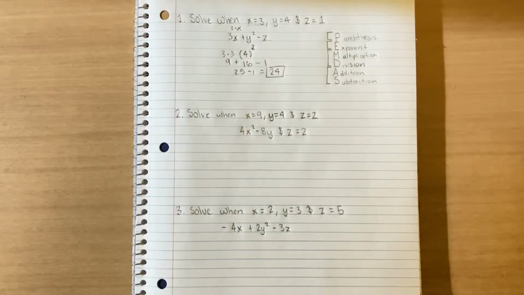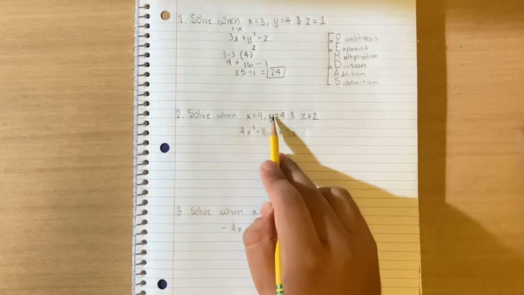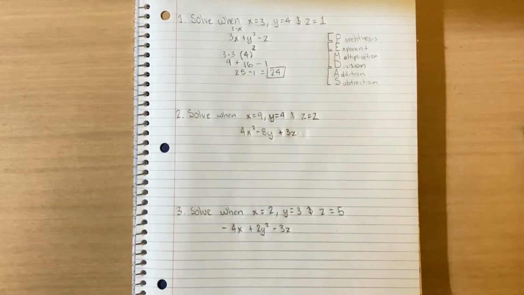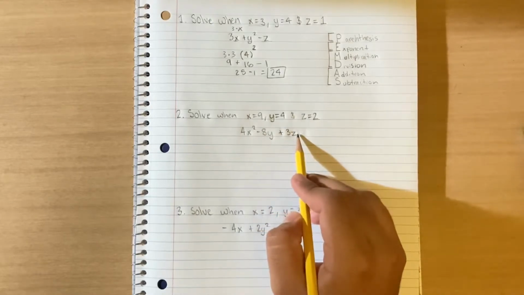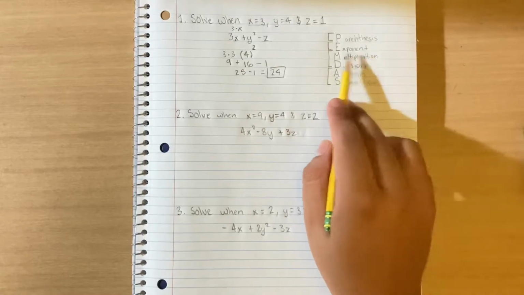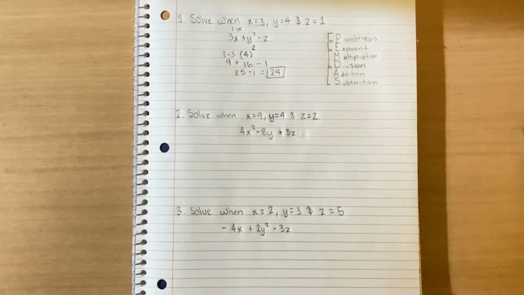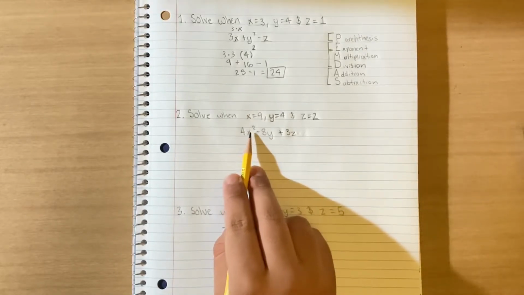Now we're going to move on to another practice problem, number 2. In this equation, the value of x is equal to 9, the value of y is equal to 4, and the value of z is equal to 2. We want to do the same thing, where we plug these numbers into their places and then solve. This number has the squared, and going back to PEMDAS, the exponent takes priority, so that's the first thing we want to do. This is basically saying 4 times x squared.